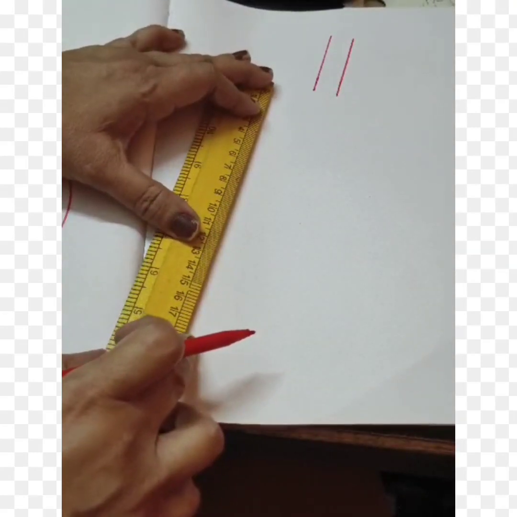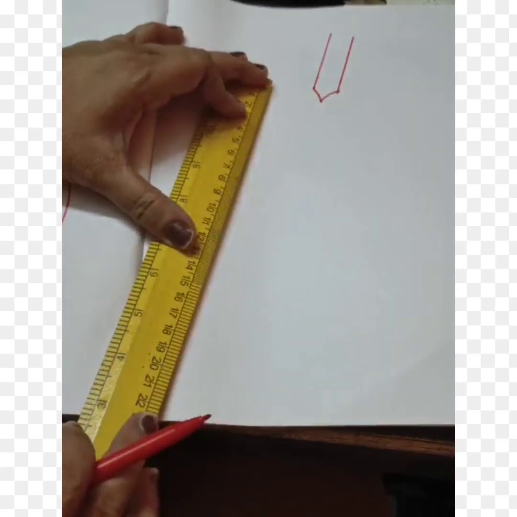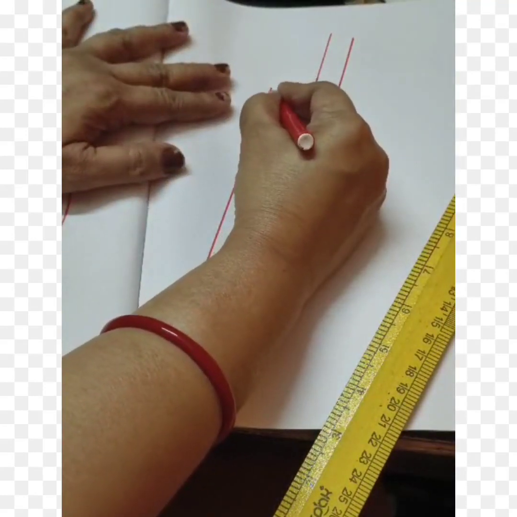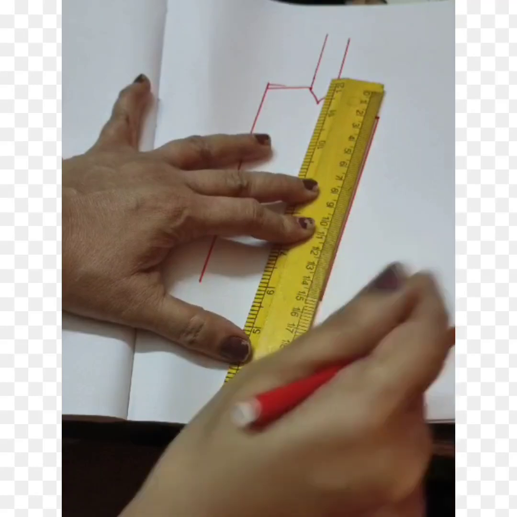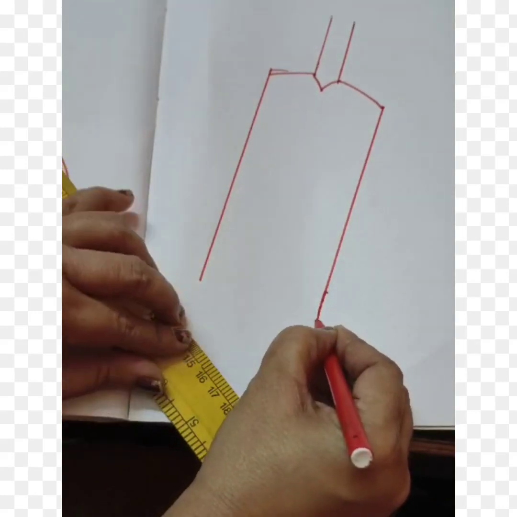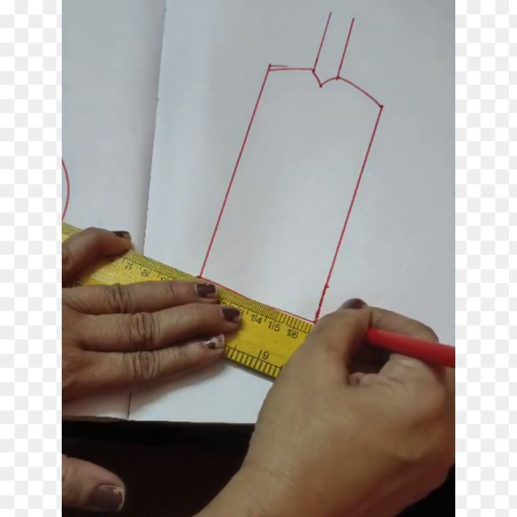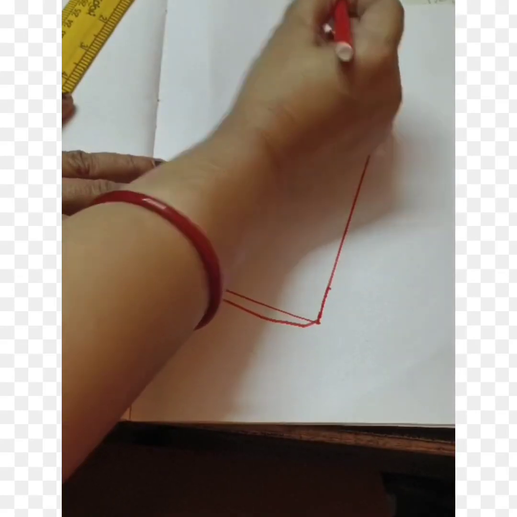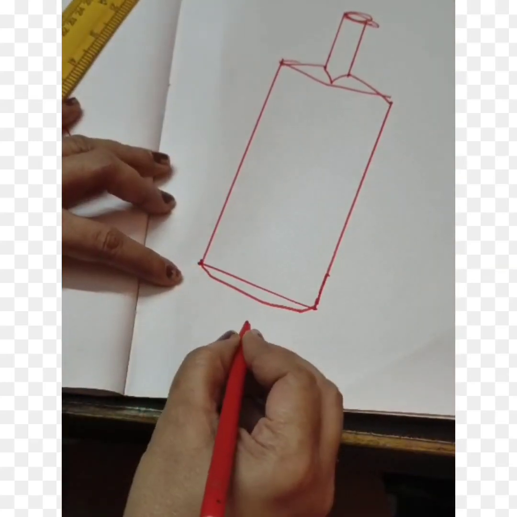Then like a V. We'll join this one, similar side, then it looks like a bat.